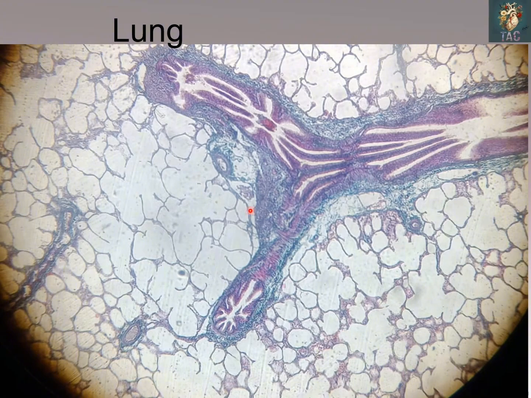This is another very beautiful diagram of the slide of the lung at lower magnification. Here you can see the large number of alveoli, the alveolar sacs which are present, and here you can see this is the section of the bronchiole, and these are the sections of the bronchi. So how we differentiate between the two in the slide is that in the section of the bronchi you can see a piece of the cartilage as well.